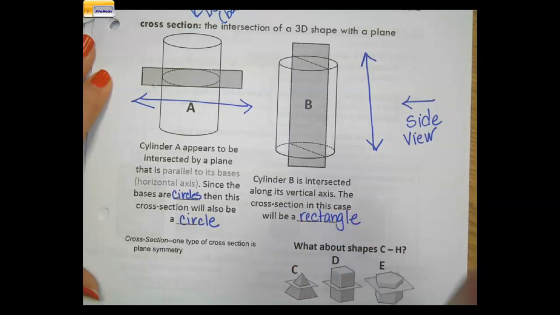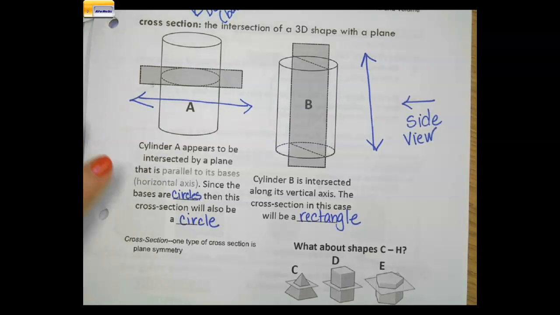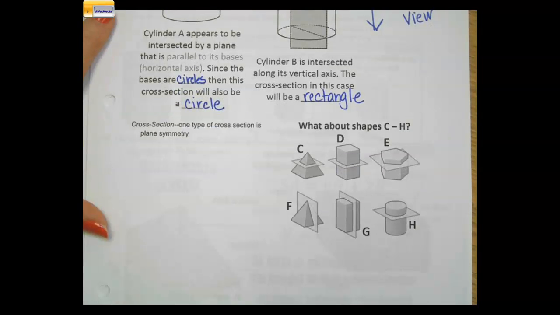And like I said, it's kind of that side view. If you would look at a cup sideways, you would see a rectangle. You have to think two-dimensional. And if you would look on top of the cup, you would see the circle. So cross sections. One type of cross section is plane symmetry. So that's what they call this. So let's take a look.